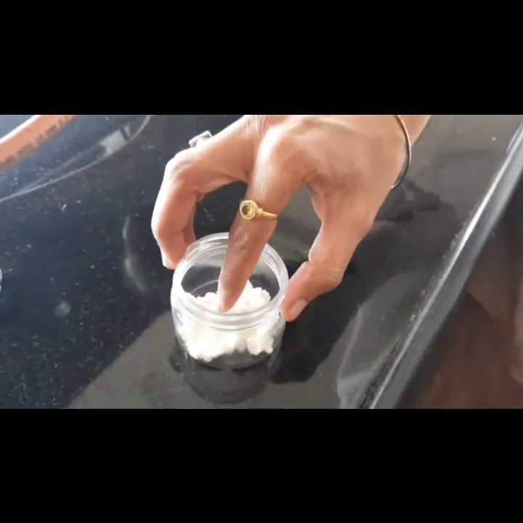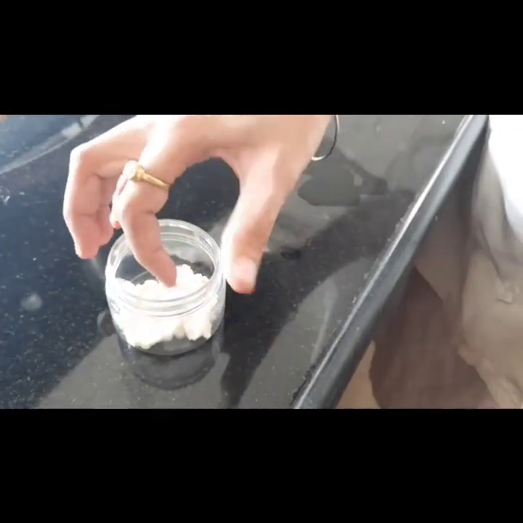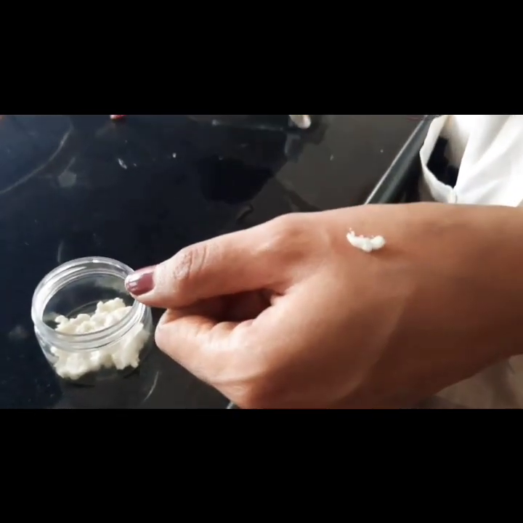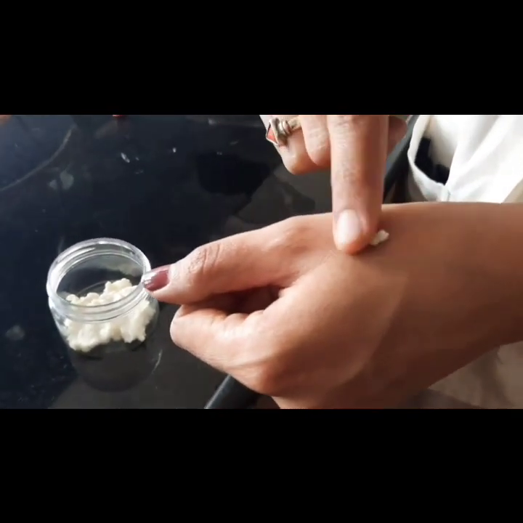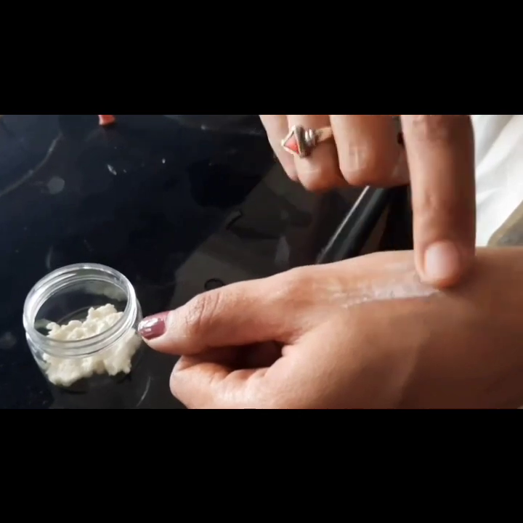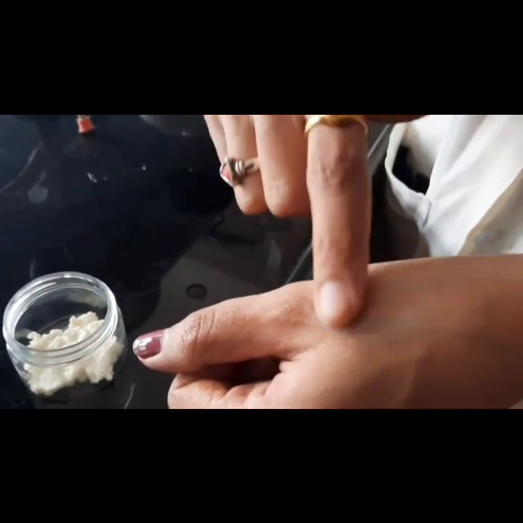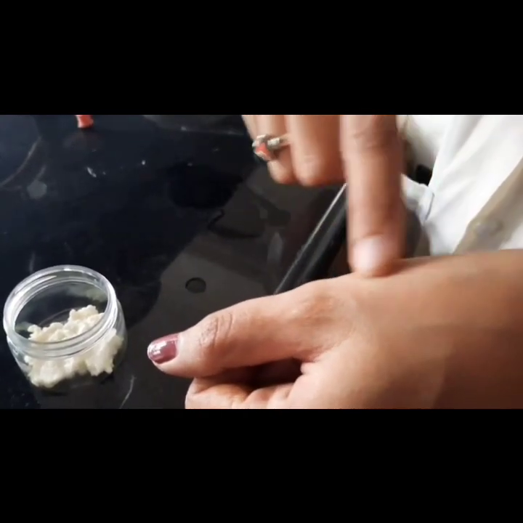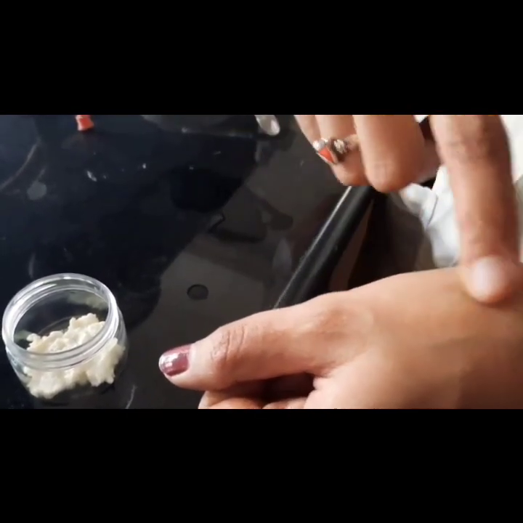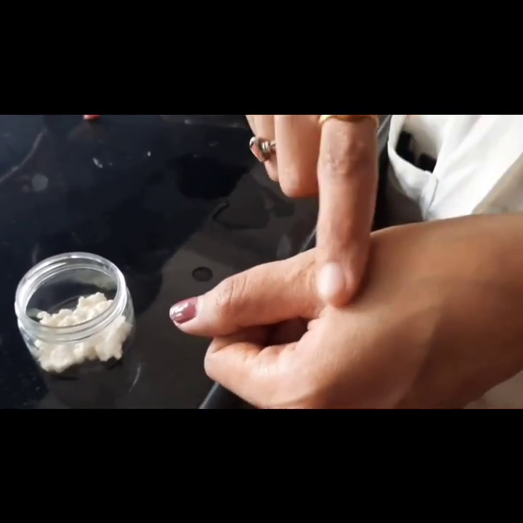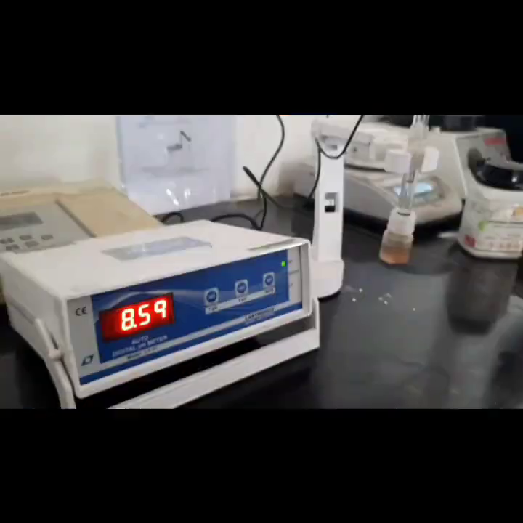And now we will check the spreadability of the cream. So for that we will apply some cream over the surface of the skin, and we will spread the cream evenly. So you can see the cream spreads very easily. Okay, and it gets absorbed by the skin very easily. So it has good spreadability property.